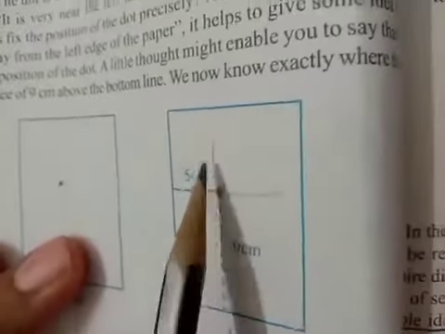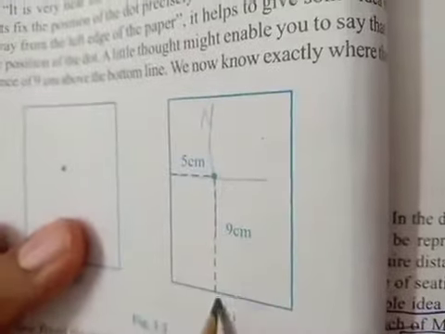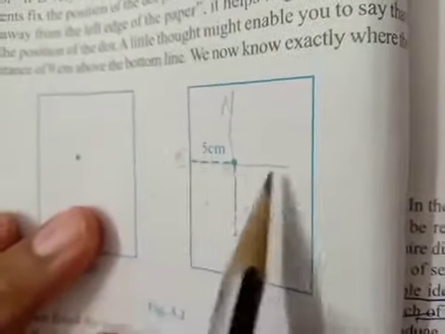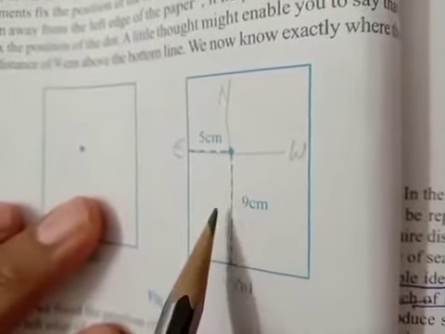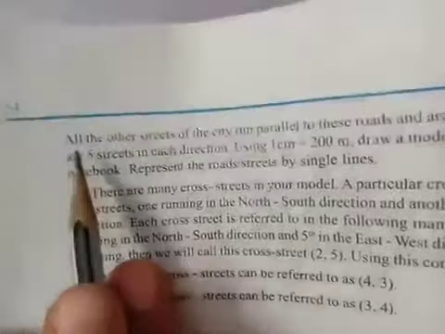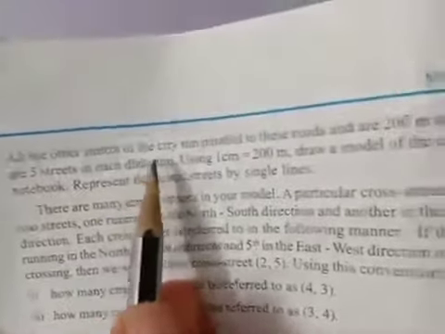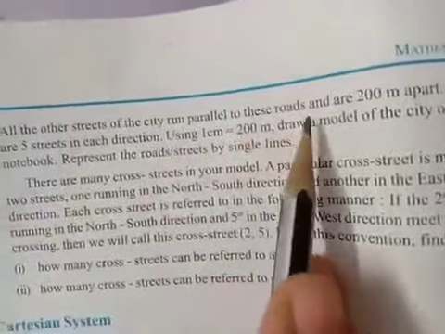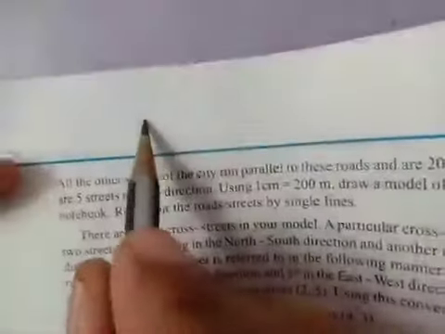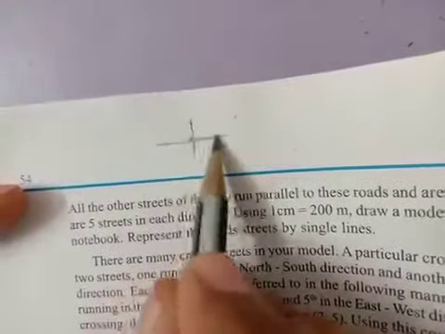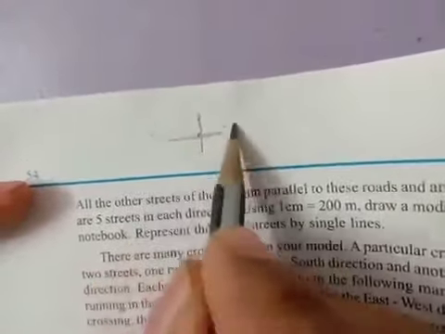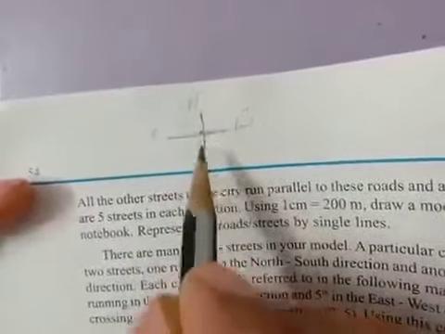See, in which direction are these roads moving? North south, and this is east west. Okay, they are moving in this direction. So now what is given? All the other streets of the city run parallel to these roads. Okay, now I showed you. Suppose this is the city and there are two main roads. This one runs in the east west direction and this runs in the north south direction.